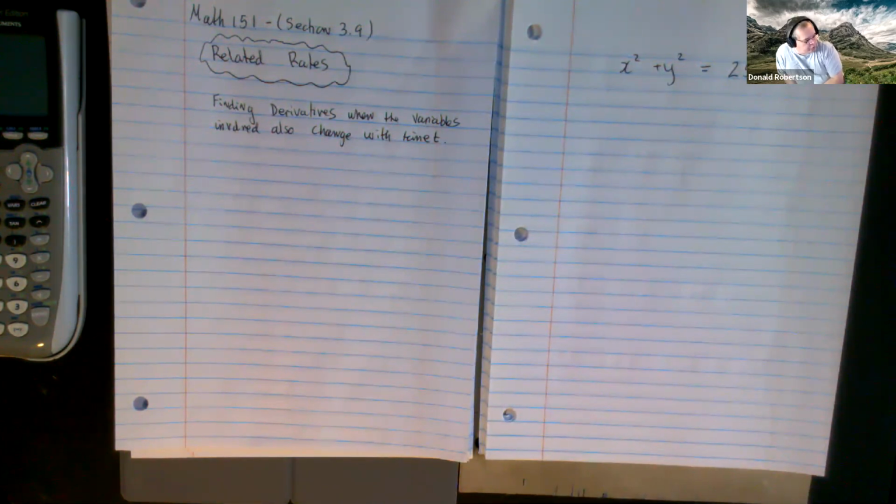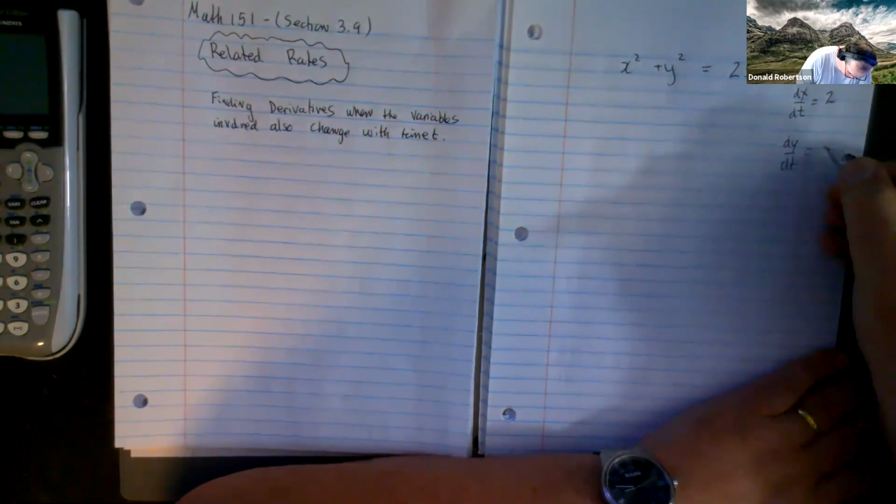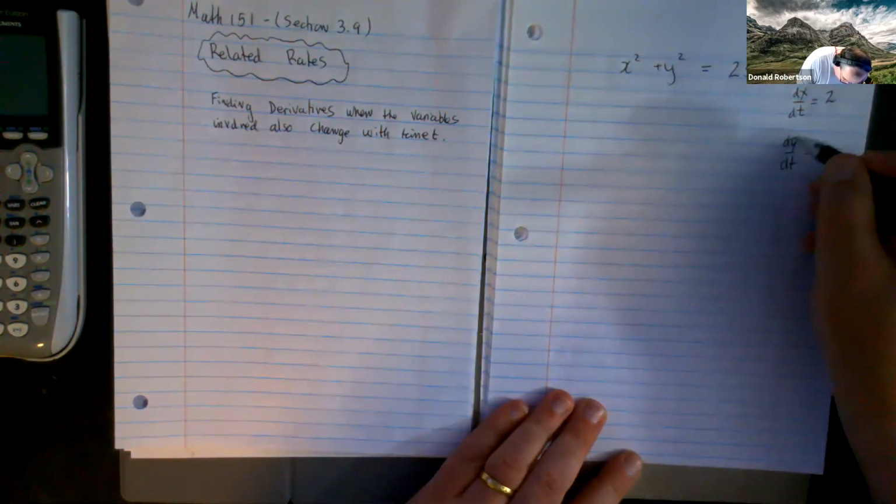Suppose we take a circle and we distort it. Suppose I tell you that the x now increases with time at the rate of 2 units, and the y increases with time at 4. And we'd like to, well, actually, I don't need to tell you that one.